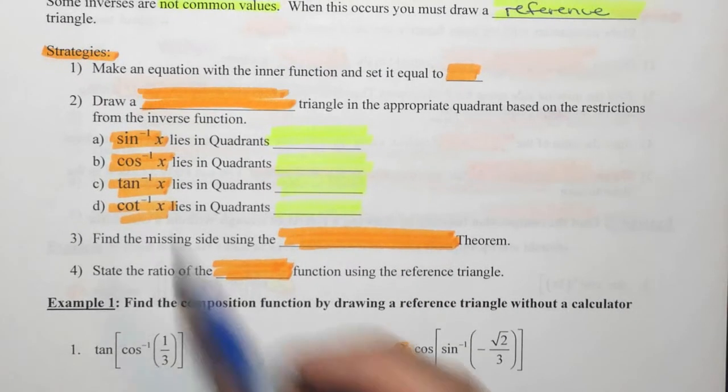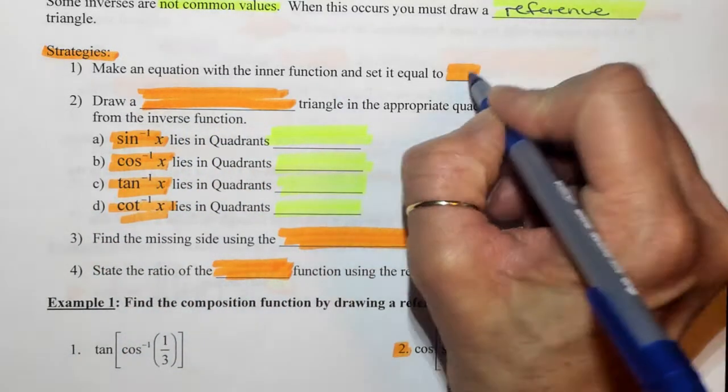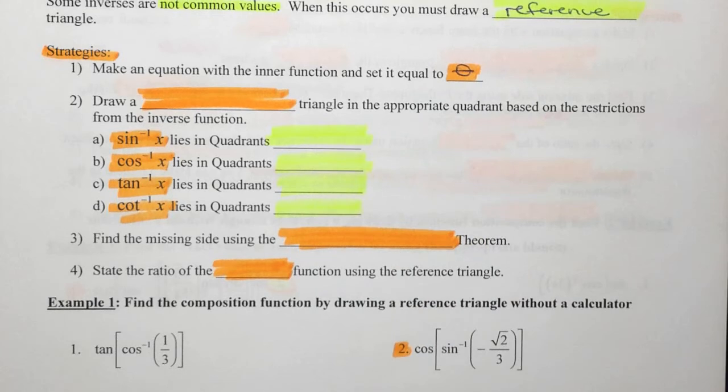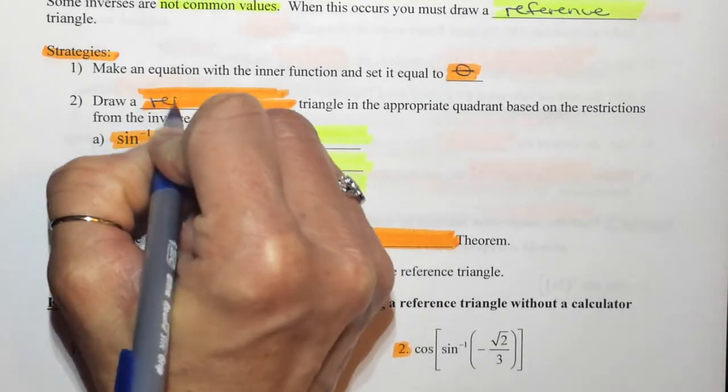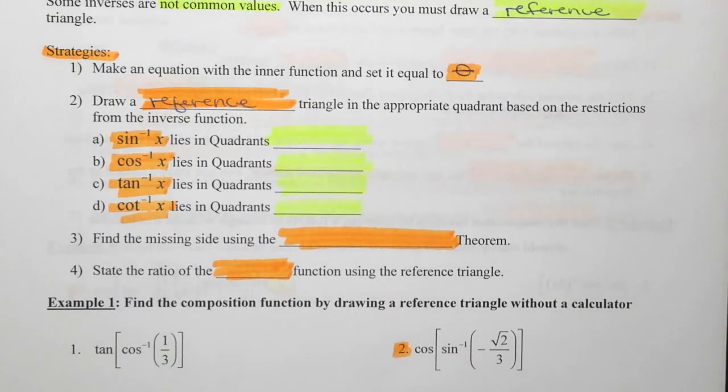The first thing we want to do is make an equation with the inner function and set it equal to theta. Okay, so that will be our theta. And then what we'll do is draw a reference triangle in the appropriate quadrant based on the restrictions from the inverse function.